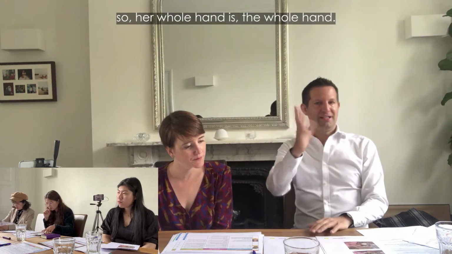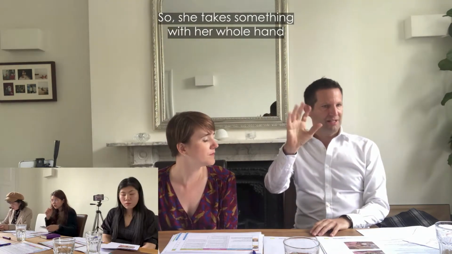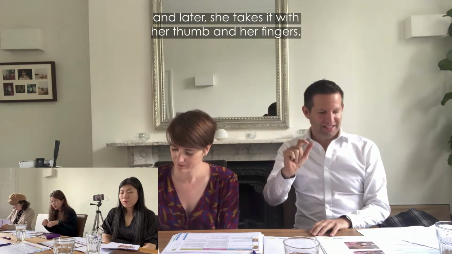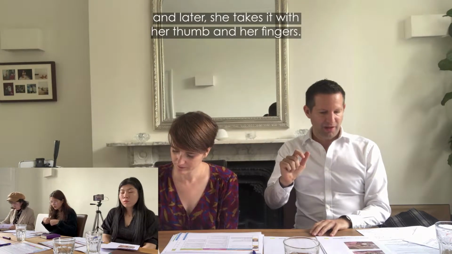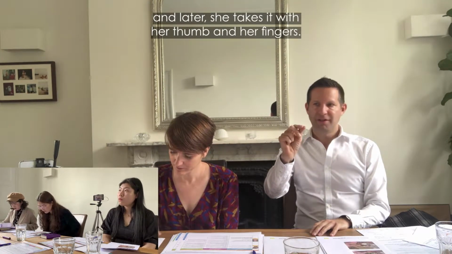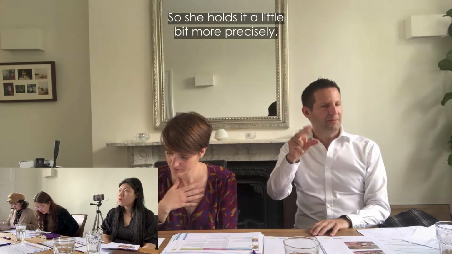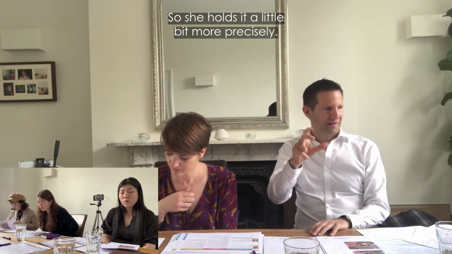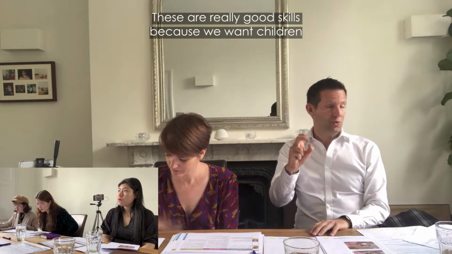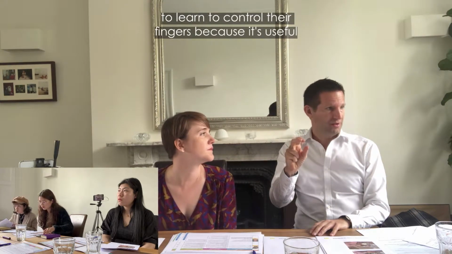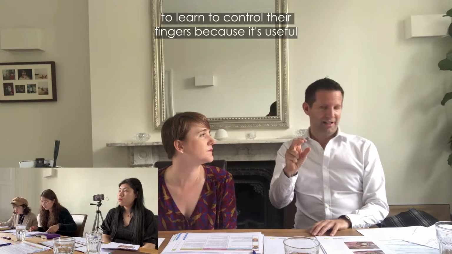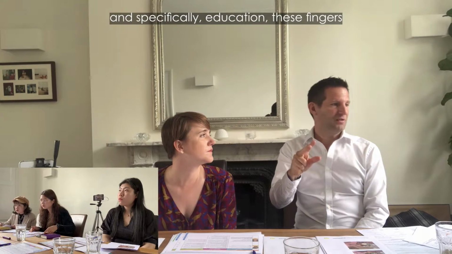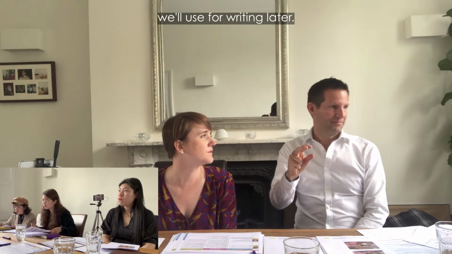So she takes something with her whole hand, and later she takes it with her thumb and her fingers, so she holds it a little bit more precisely. These are really good skills because we want children to learn to control their fingers, because it's useful, and specifically in education, these fingers we use for writing later.